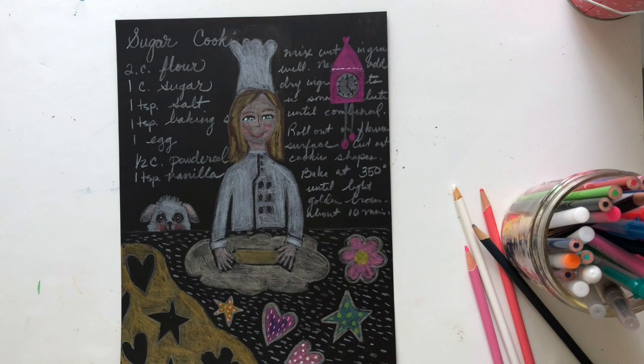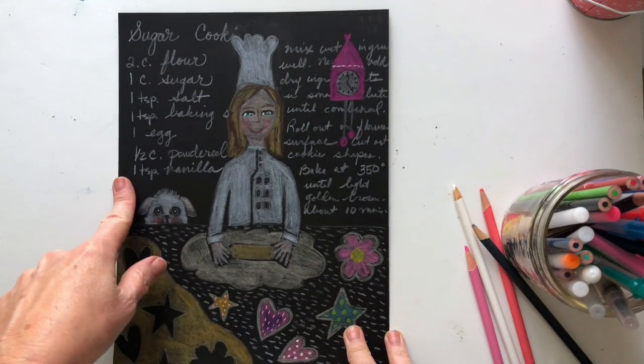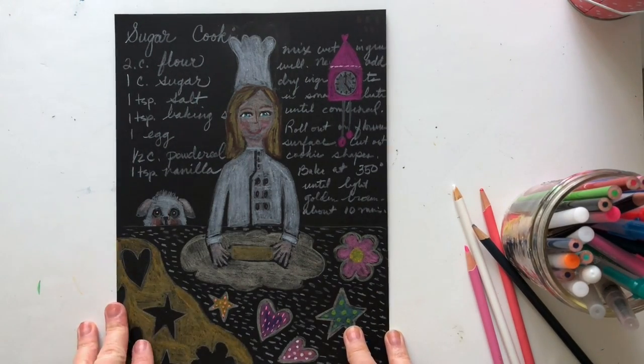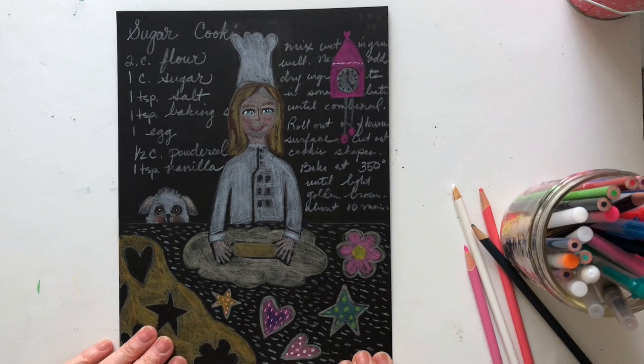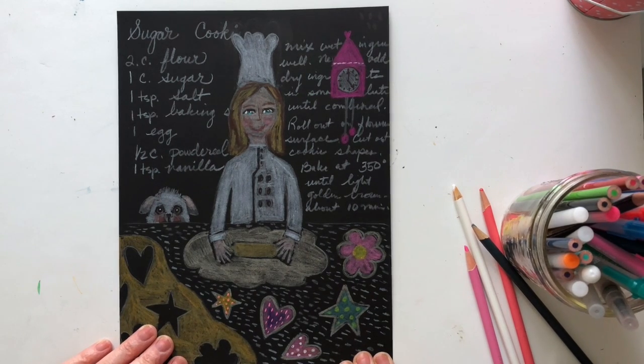It's up to you. Notice some of the examples show different things in the background. They might even have a counter in the back with some mixers and things like that on there. If you want to add that kind of stuff on there, that is up to you. You are more than welcome to do that. But this is how it should turn out, something like this. So I hope you have fun with it.